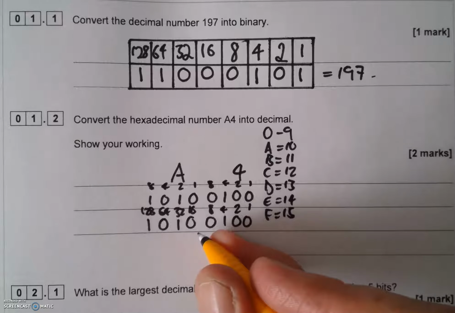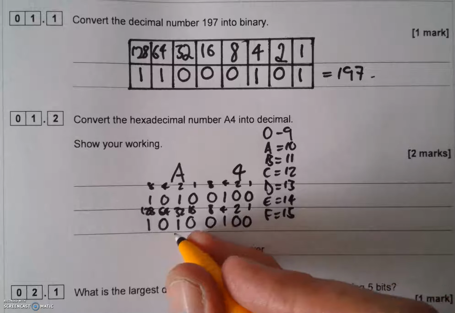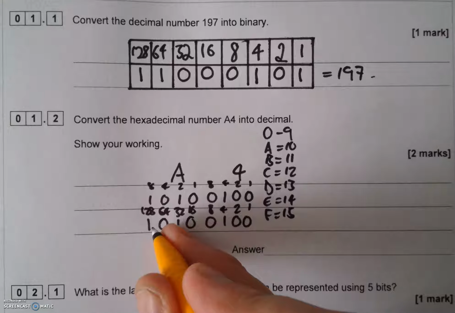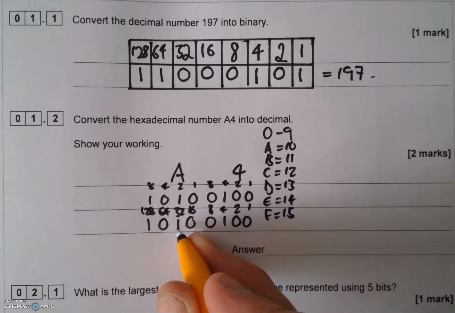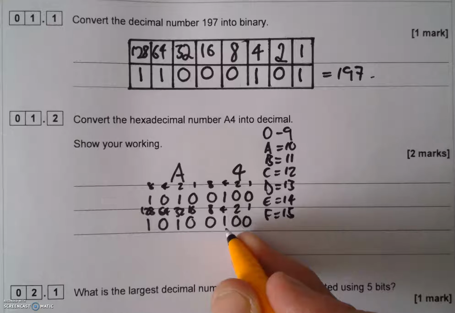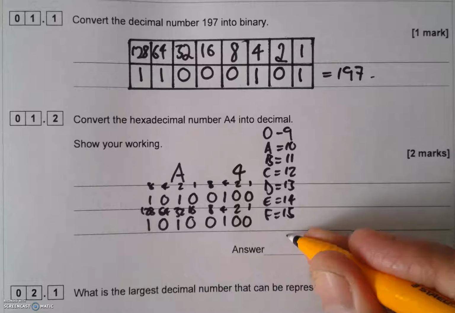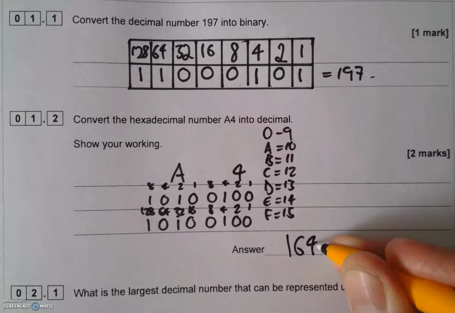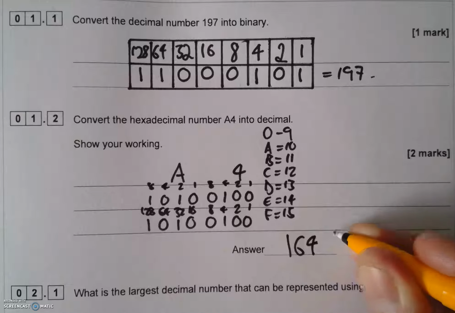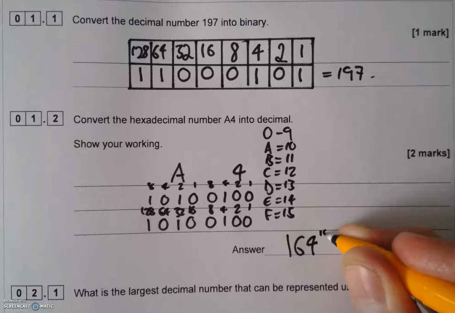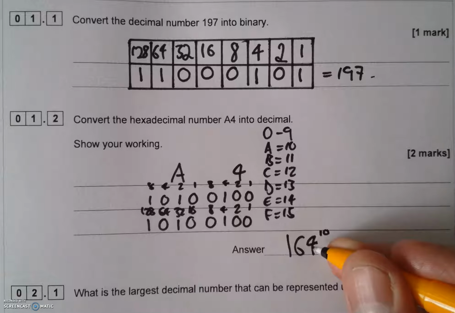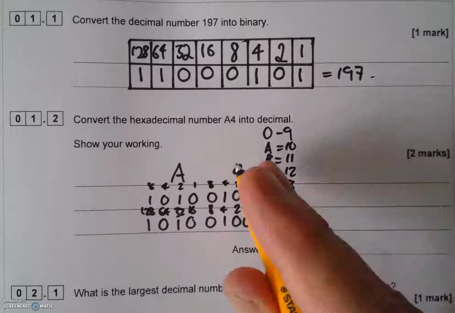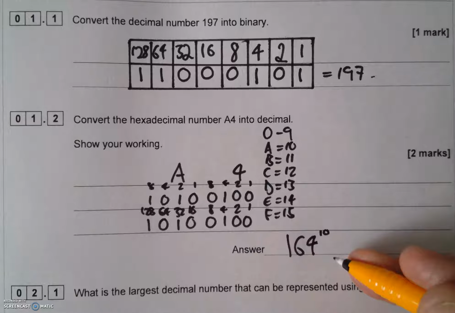Now what I need to do is add these up. 128 plus 32 is 160, plus the 4 gives me 164. My answer for 2 marks is 164 in base 10. Base 10 is often represented with the 10 written small, but you don't need to write that in your exam, just so you know. So I've converted the hexadecimal number A4 into decimal, and that's the way I've done it.